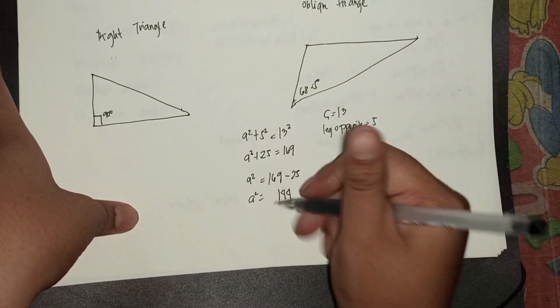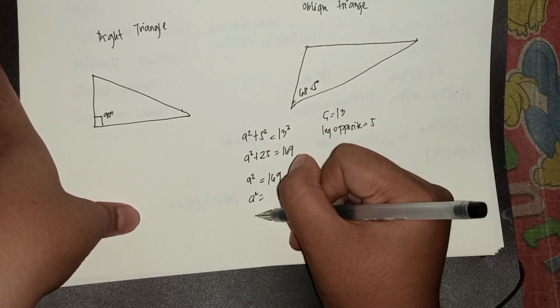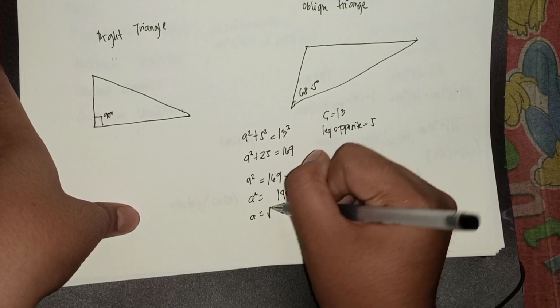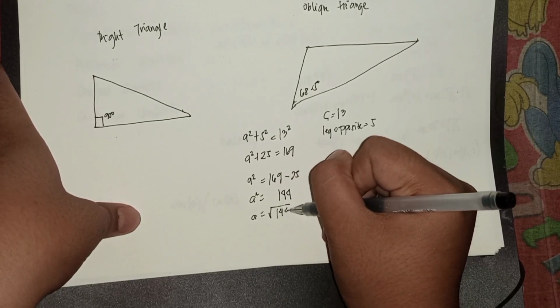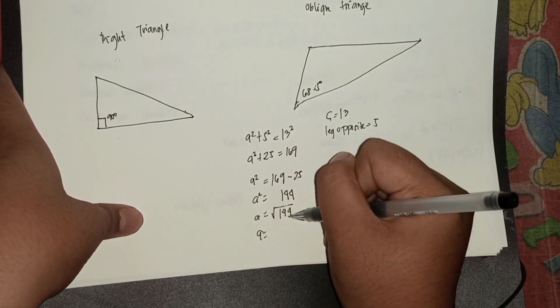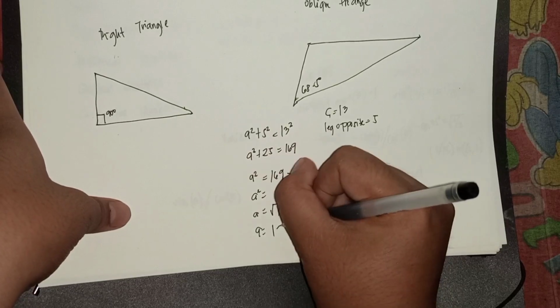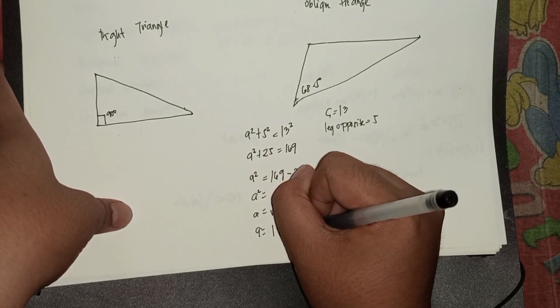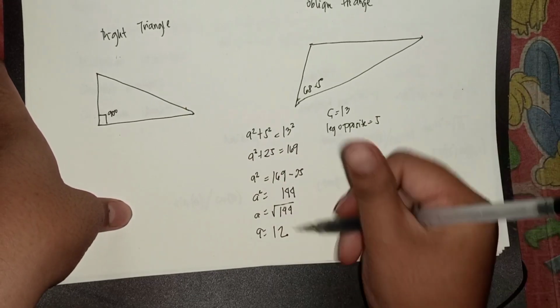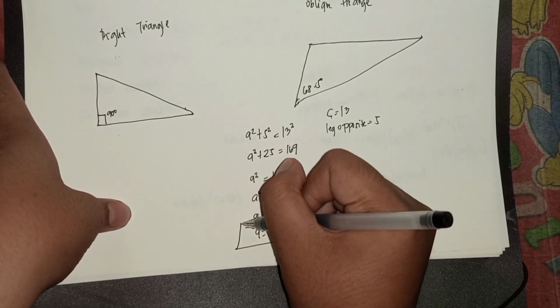169 minus 25 is 144. To get a, we take the square root, so a is equal to the square root of 144, which is 12. So the adjacent leg is equal to 12.